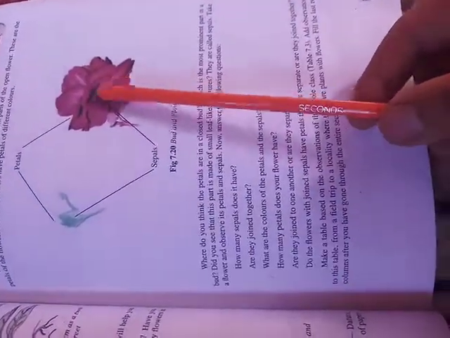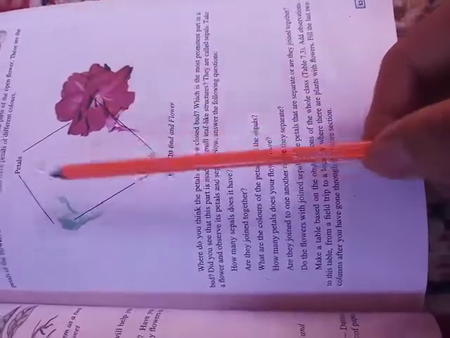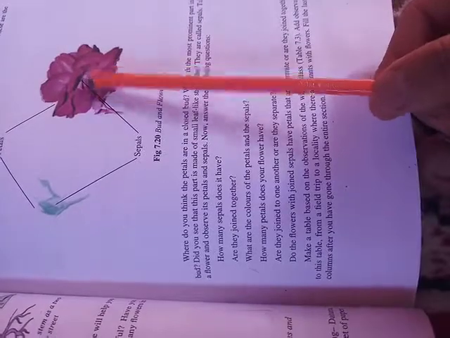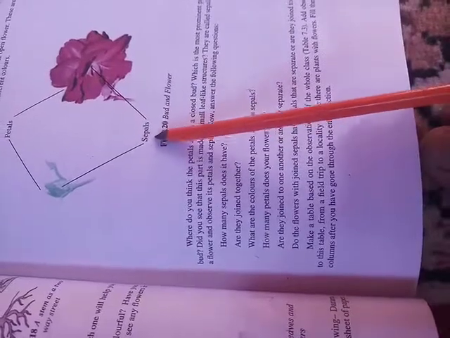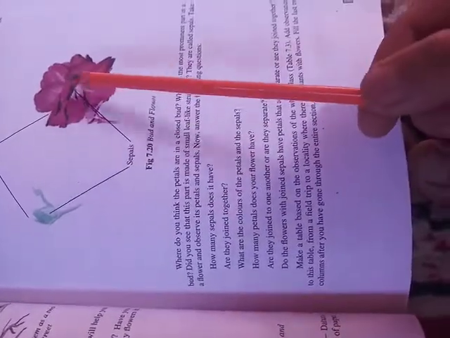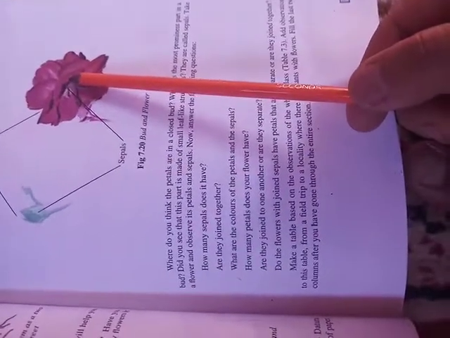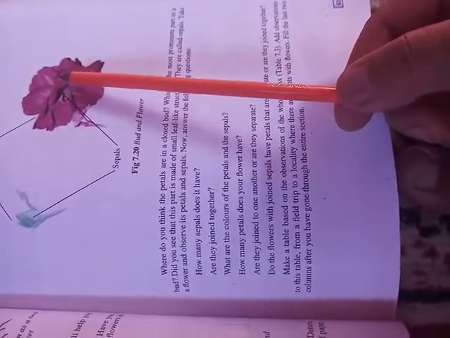So, dear students, as you know, the flowers have four main parts. You see here the colored part of the flower that is called petals, and the green part, leaf-like structures below these petals, are called sepals. So sepals are the green colored leaves of the flower, and petals are the colored part of the flower. And these petals contain nectar, they contain fragrance. These petals have the best fragrance.